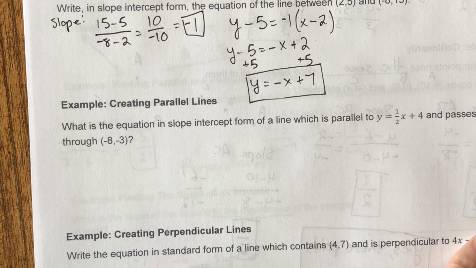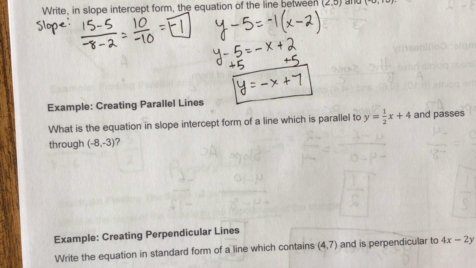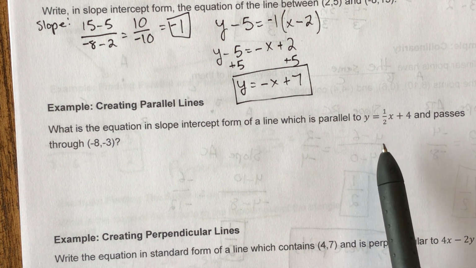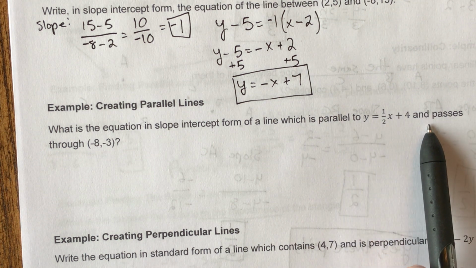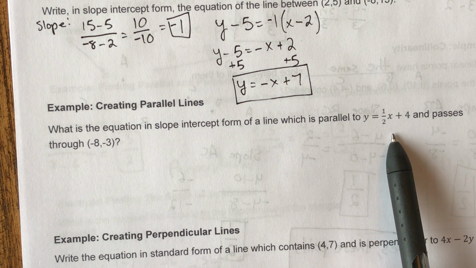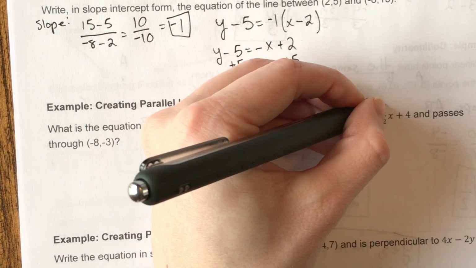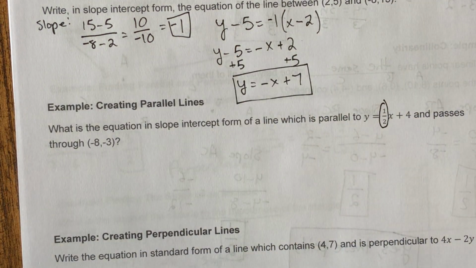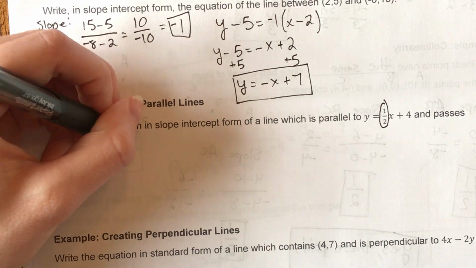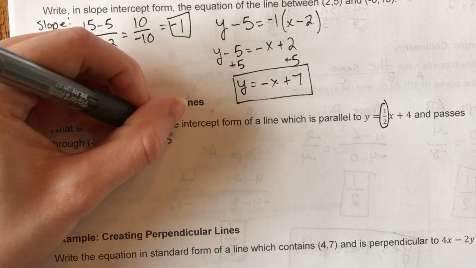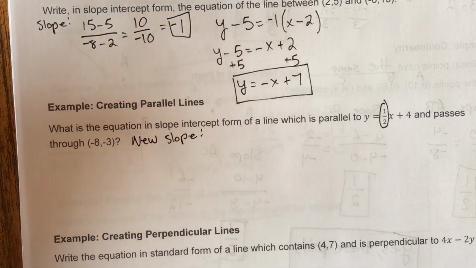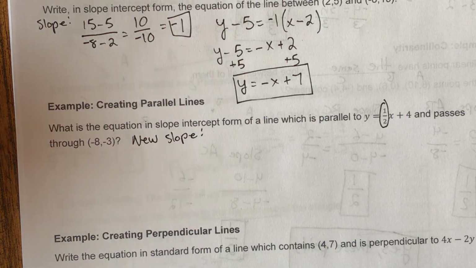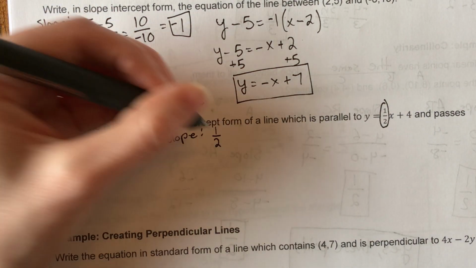Now remember from last section, if 2 lines are parallel, they have the same slope. So we look at the first equation and we say, well, what's the slope of this equation? It's written in slope-intercept form, so its slope is 1/2. So the slope of the new line is also going to be 1/2 because it needs to be the same slope.